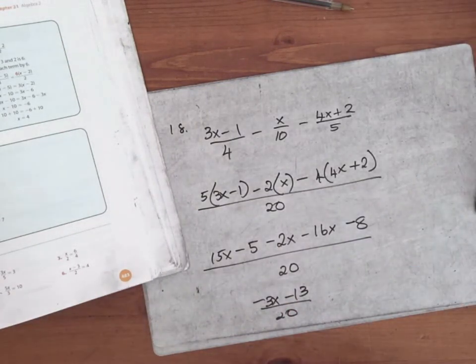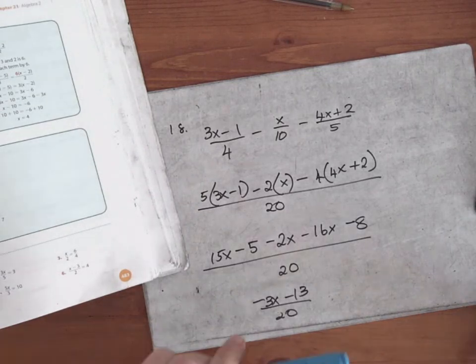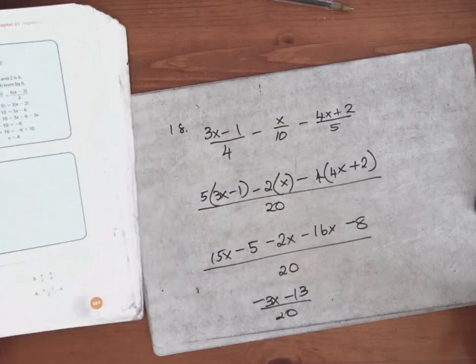Okay, any other questions for me, girls? Right, we're sticking with the same section, except sometimes there's an x term underneath the line.